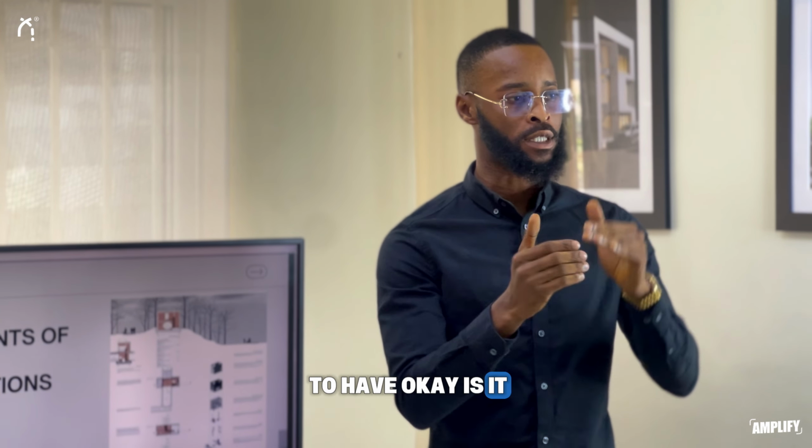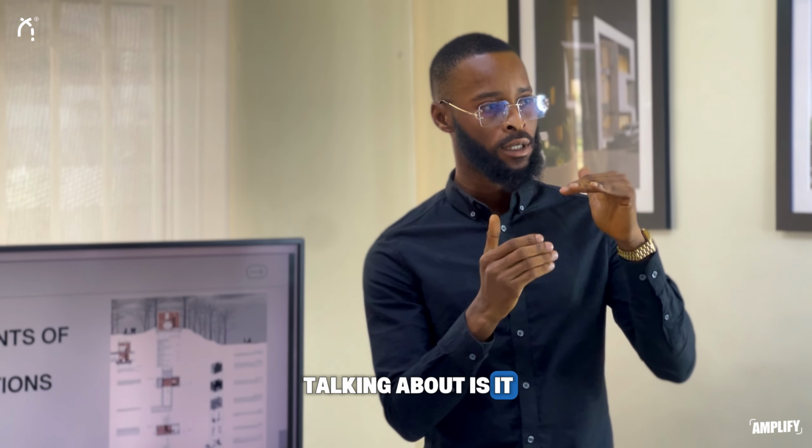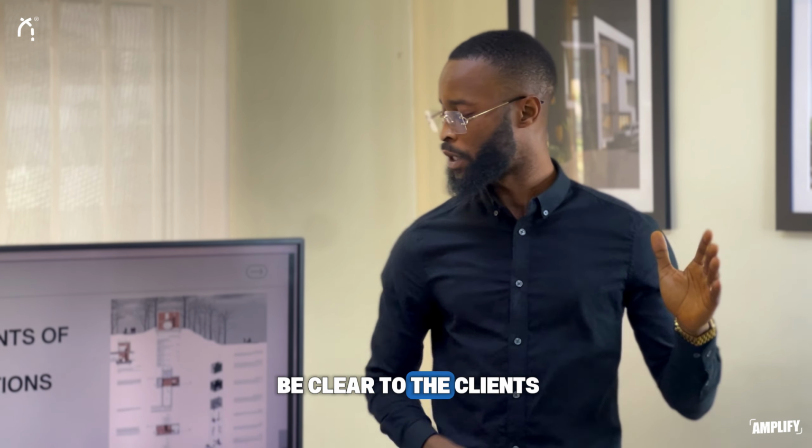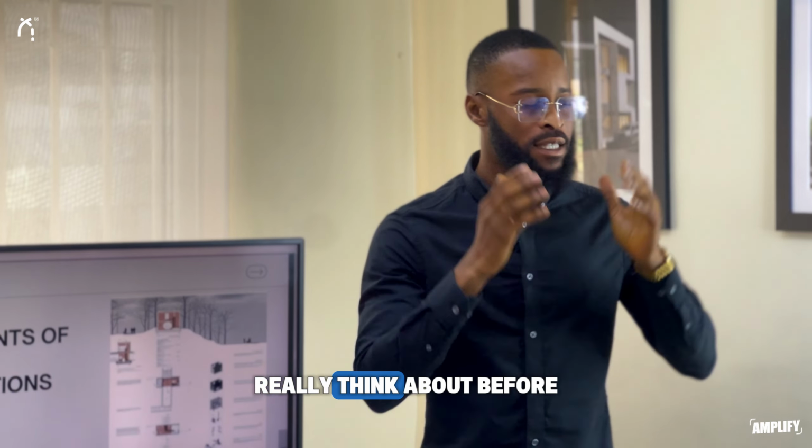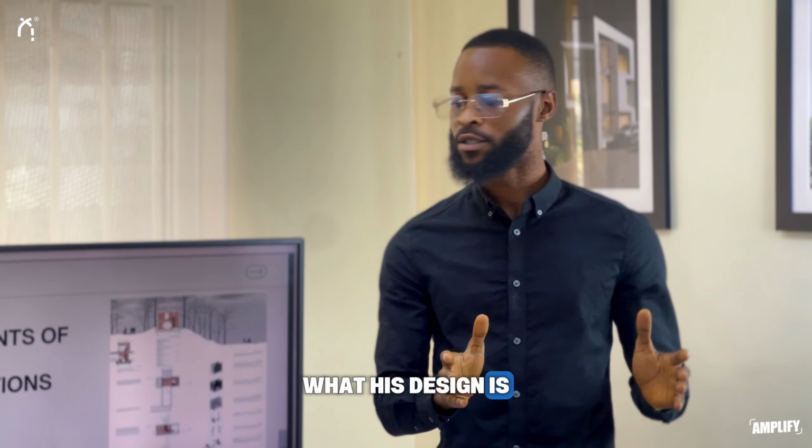We're supposed to have, okay, is it 3-bedroom flats we're talking about? Is it a block of flats? Is it a terrace? It should be clear to the client. Strong visuals. We should have bold designs, something that the client doesn't need to really think about before he sees what the design is really talking about.